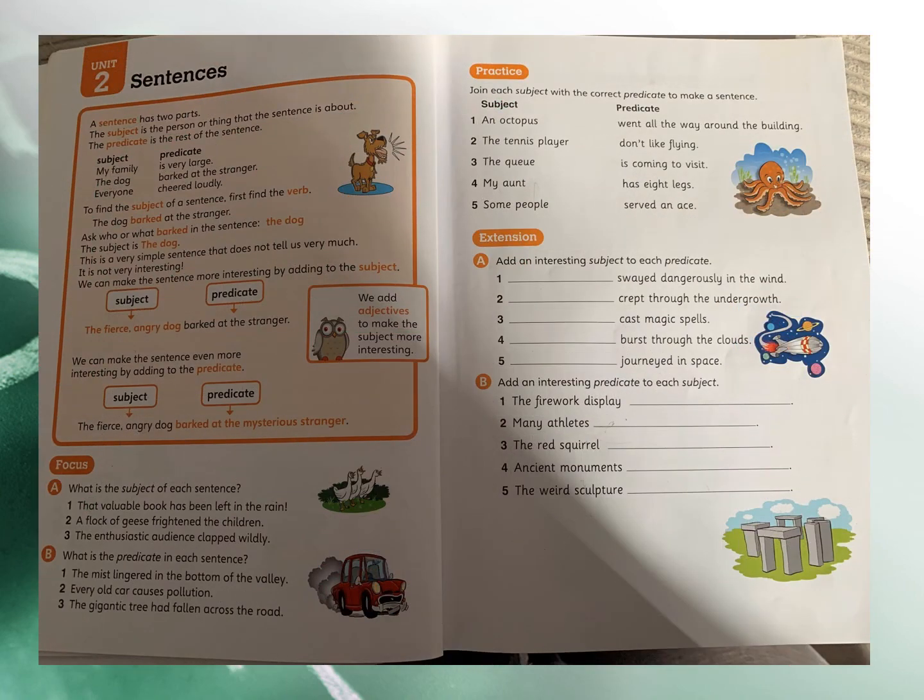This next task is your spicy task. Again, you are looking at subjects and predicates. Focus A asks you what is the subject of each sentence. Focus B asks you what the predicate is in each sentence. Practice is to join each subject with the correct predicate to make a sentence. An extension, add an interesting subject to each predicate. An extension B, add an interesting predicate to each subject.